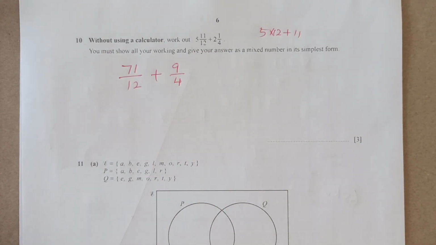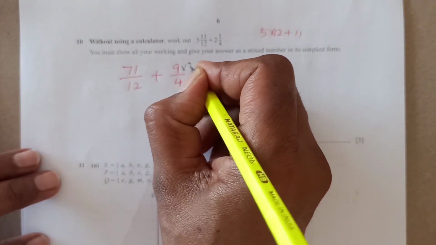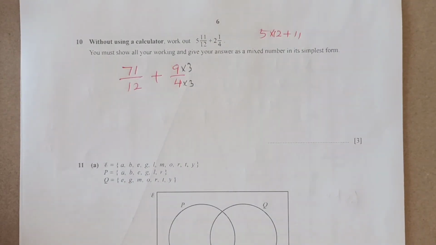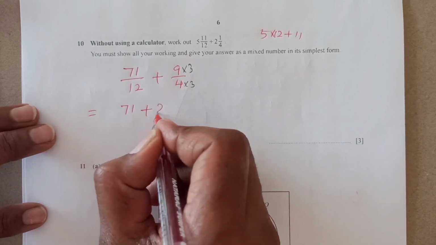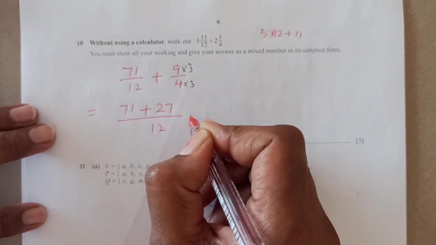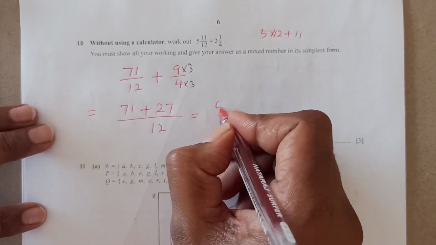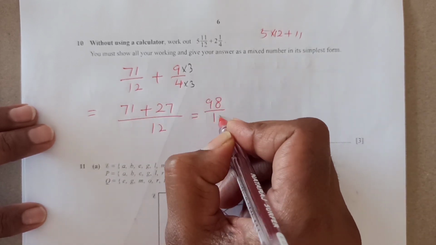Now we are going to make it like times 3 here, times 3 here, so that the denominator is same. So now this is 71 plus 9 times 3 is 27 over 12. So this is 98 over 12.